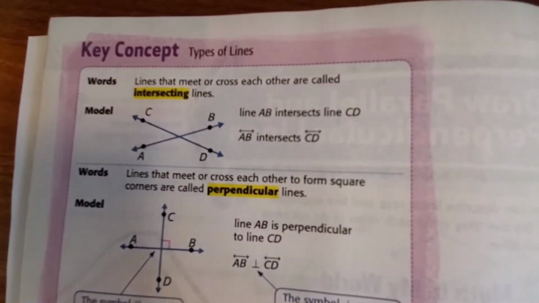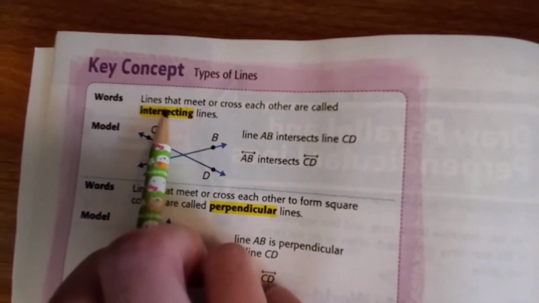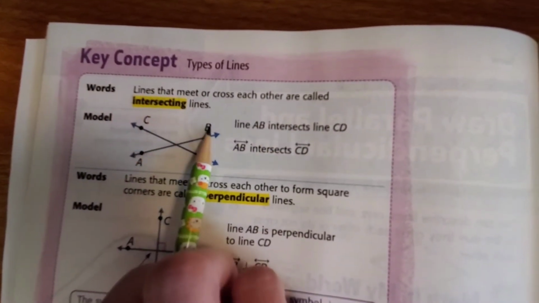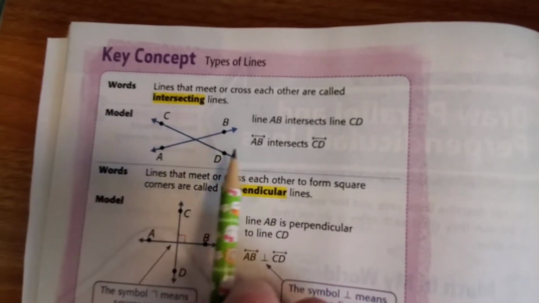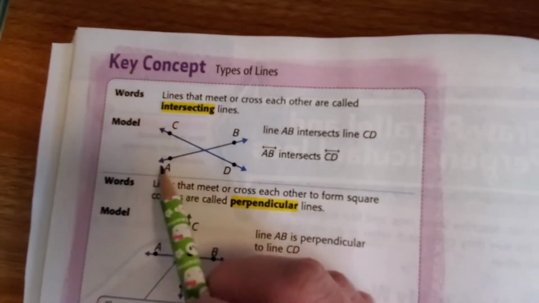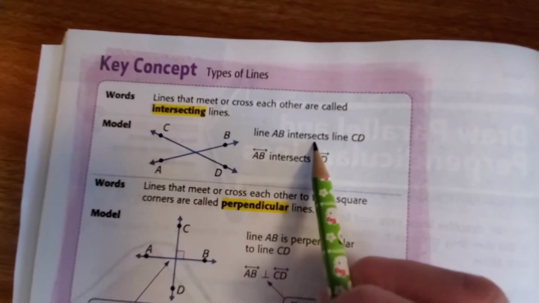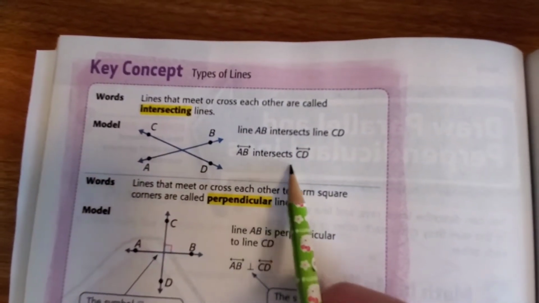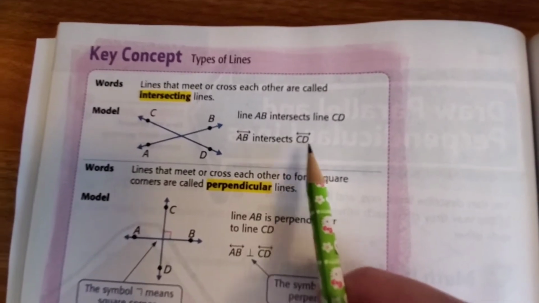We're also going to talk about intersecting lines. Lines that meet or cross each other are called intersecting lines. So example, line AB intersects or crosses line CD. So AB intersects CD. Okay.